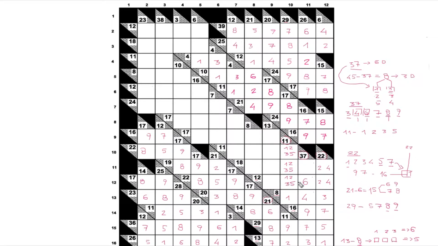And the remaining 3 cells must make number 6, and here has to be number 2. It cannot be number 4. And finally number 4 here in this cell. And of course number 8 here in this last remaining cell.